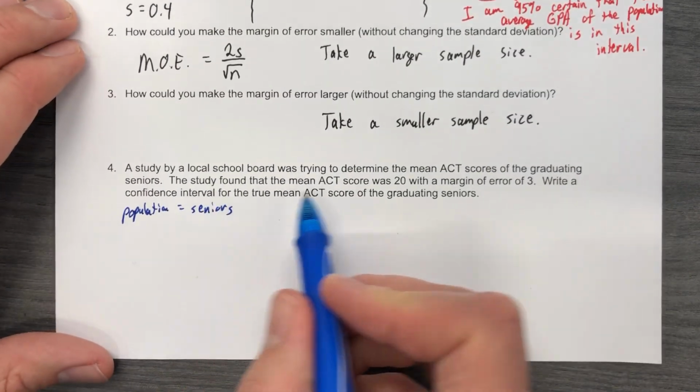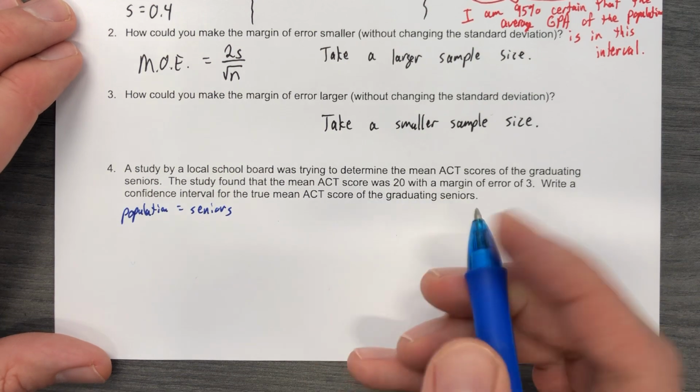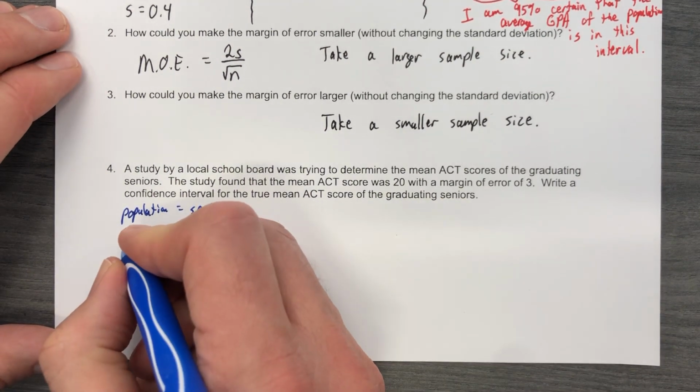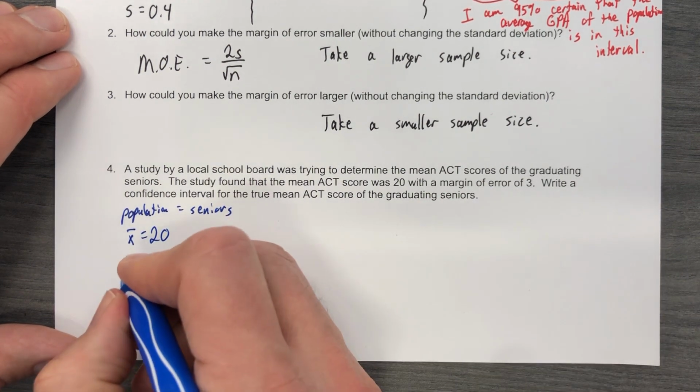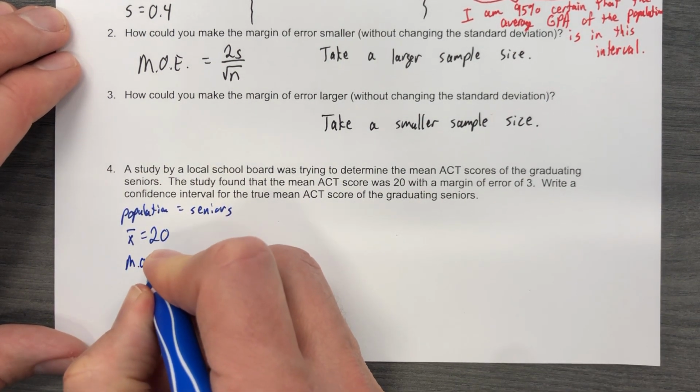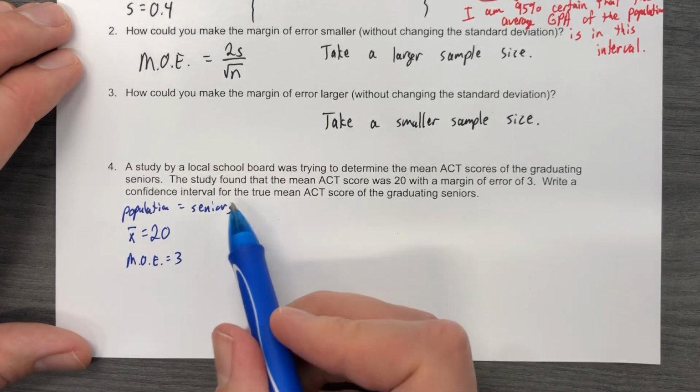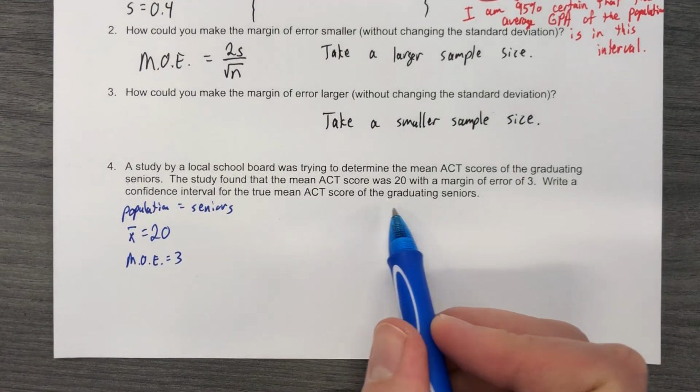Let's see. The study found that the mean ACT score was 20. Okay, so the average was 20 with a margin of error. Well, now we have a different piece of information of 3. Write a confidence interval for the true mean ACT score of the graduating senior.